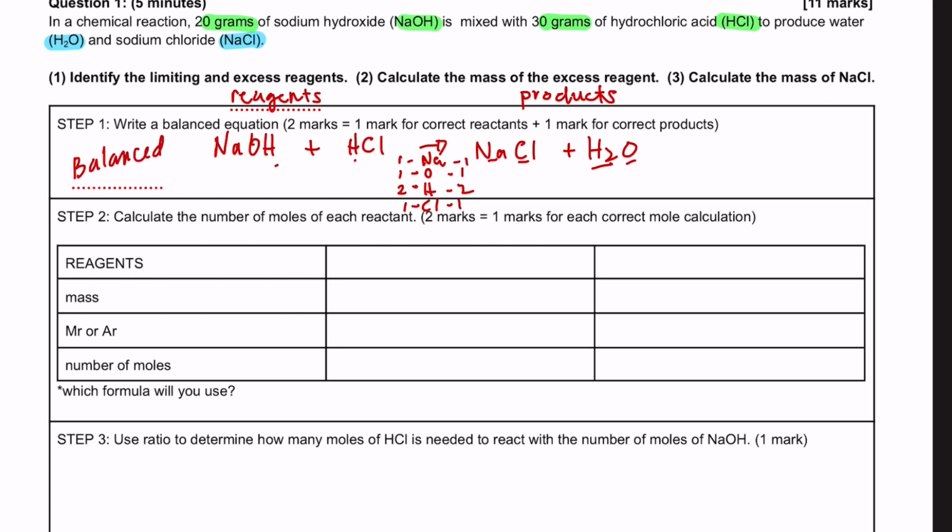Now, some of you ended up with 2, 2, 2, and 2. So if you look at that, you can still simplify it because all of your coefficients are divisible by 2. Okay? So if all the coefficients are divisible by 2, you can still simplify it. So 2 divided by 2, 1, 1, 1, 1. Okay? So if you counted properly, you would know that this was already the balanced equation.